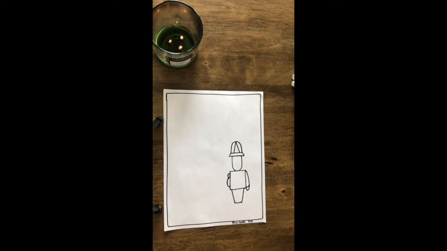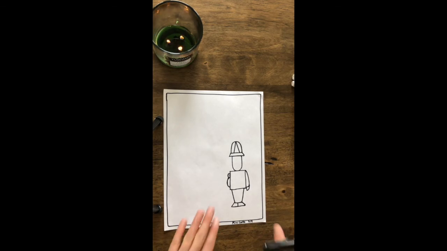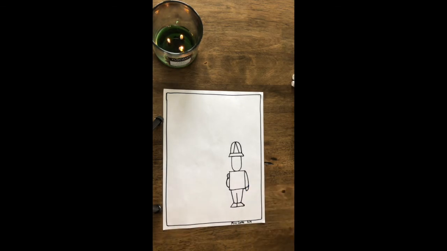Now, the next step is we are going to create our feet. So at the bottom, I am going to make another trapezoid shape. I know, lots of math here today. So we're going to do an angle that comes out, a straight line across, and another angle right here. And then in the middle, I am going to draw a straight line. So our feet are just kind of going out like so, okay? The next step is with our pants, we are going to just make a straight line from where the feet are, right? And then go up like that. So now you have your legs.